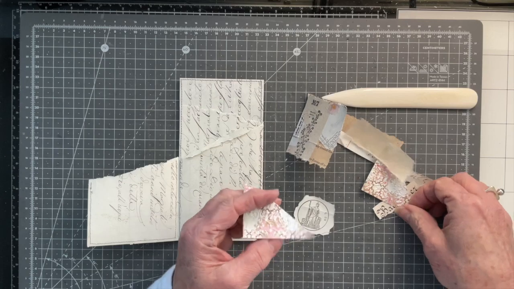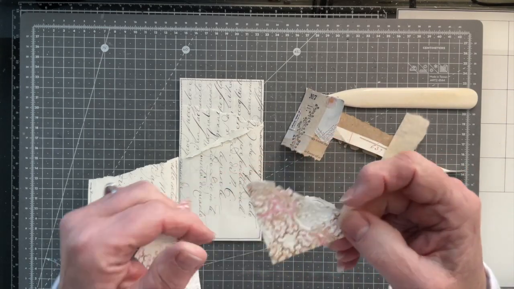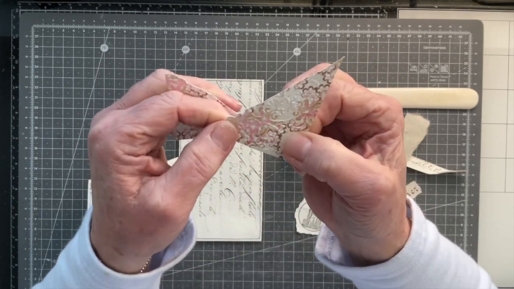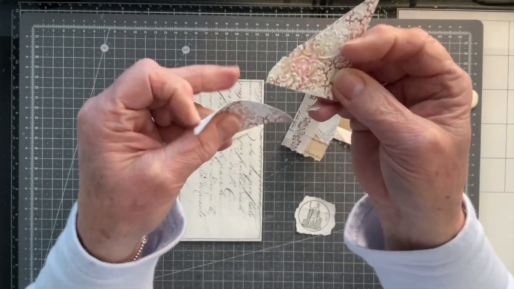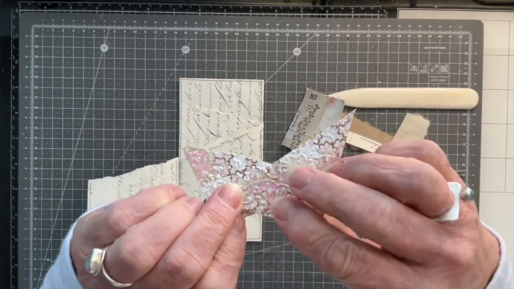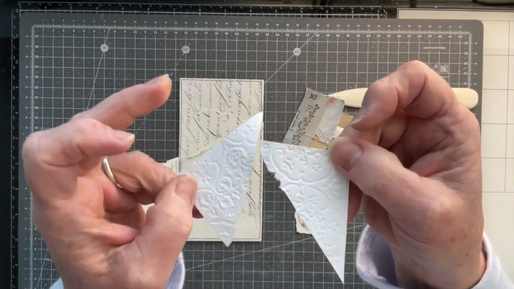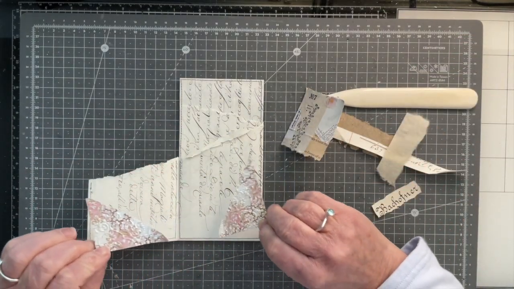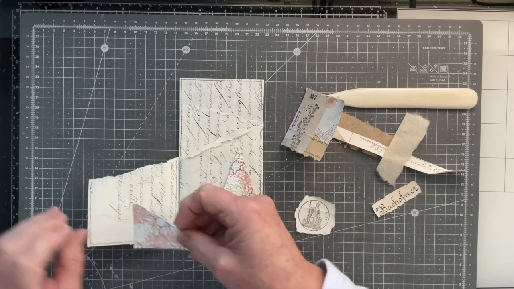I just have these two pieces left of this beautiful paper. I've used them in a previous project, and I just had a couple of pieces left, and I think this was Kaisercraft paper. I'm not sure. It's white on the reverse, and as you can see, I've embossed it. So I thought I would use these to keep it nice and soft and delicate.